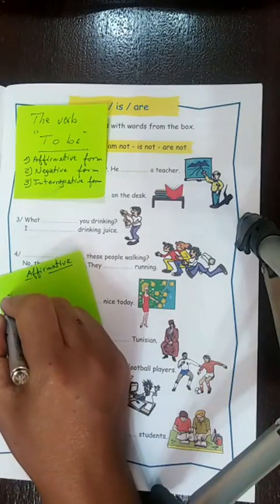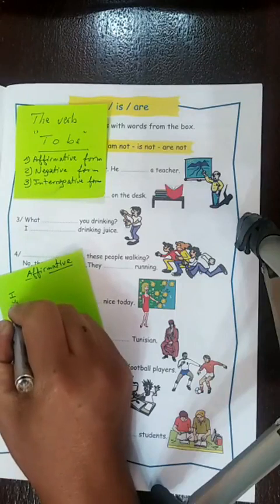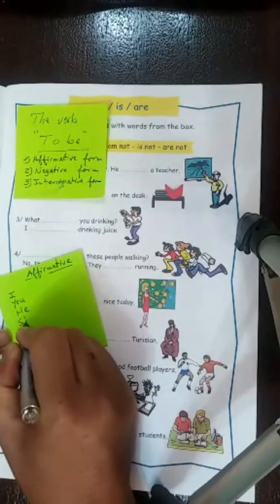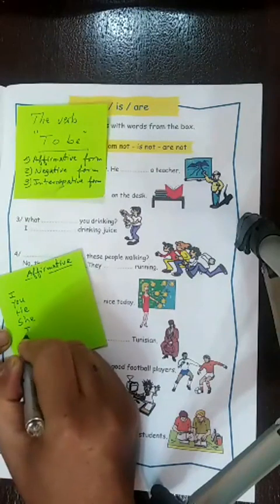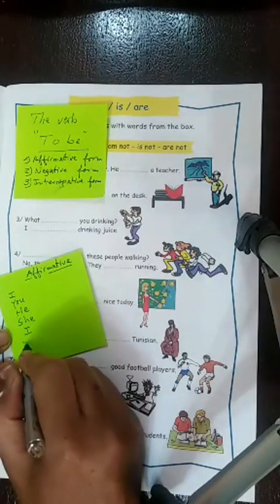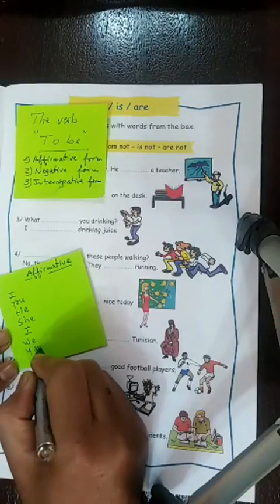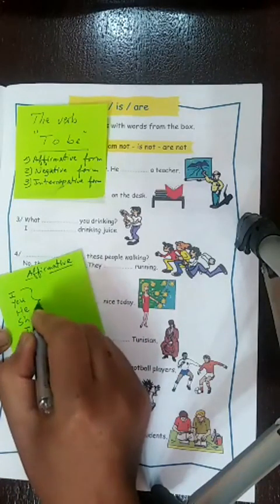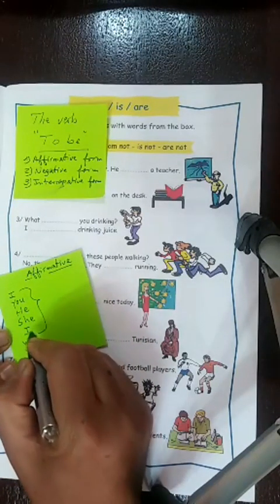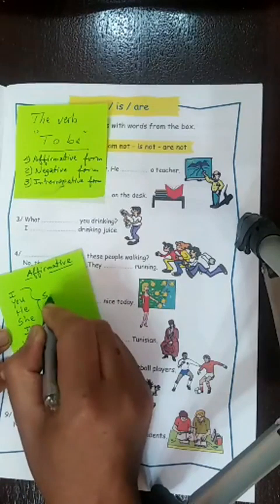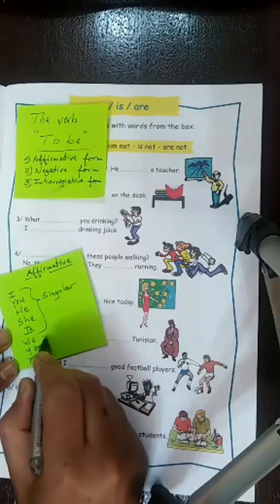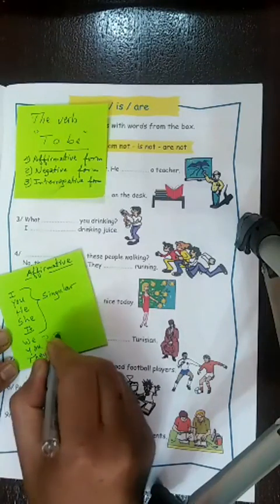We have I, we have you, we have he, she, it, then we have we, you, and they. This group here is singular, and this one is plural.